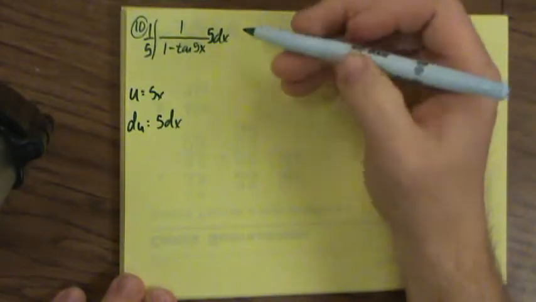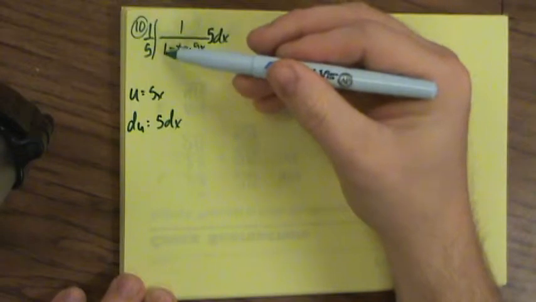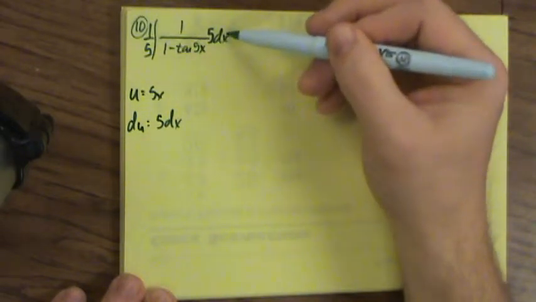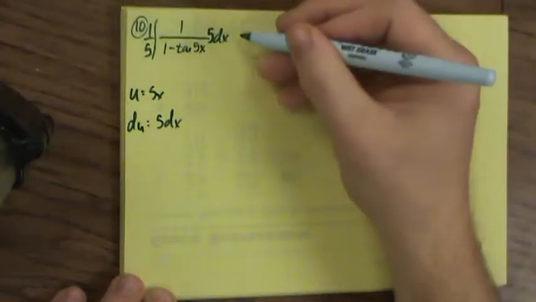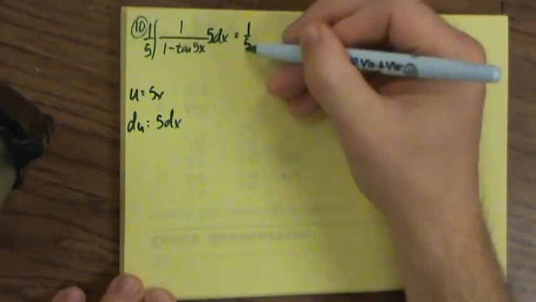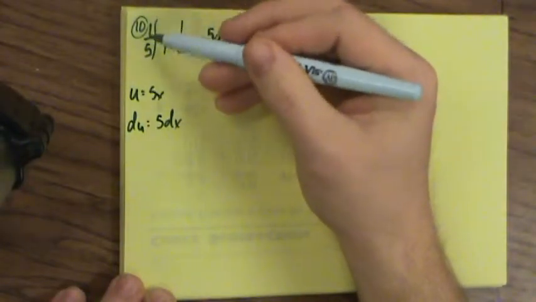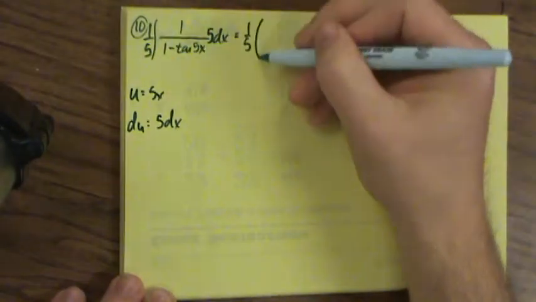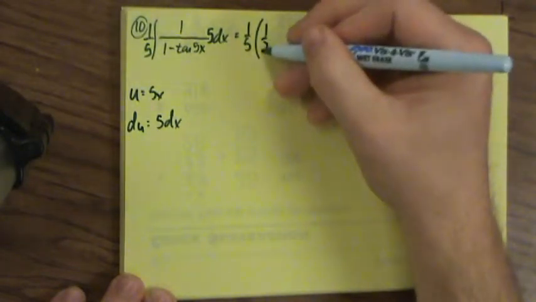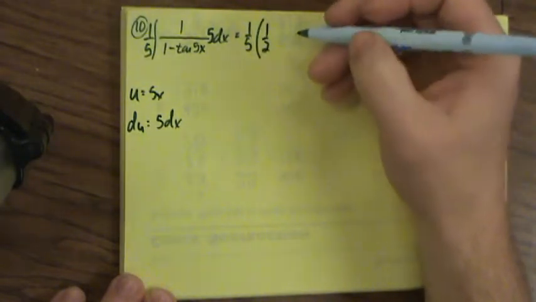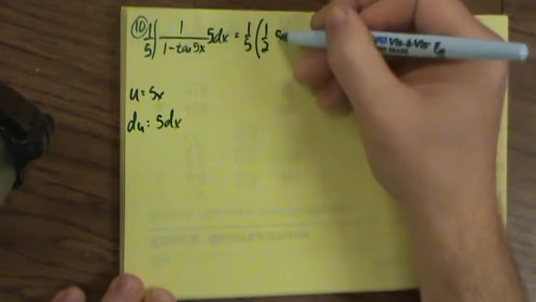Okay, so here it has 1 over 1 minus tangent of u times du. If this is u, then this is du. So here we go, just apply the formula right away. So 1/5. I always like to, if I pull out a constant in some way, write that first and then go right into the formula. So 1/5 times 1/2 is the first part of this formula here. U, which is 5x.